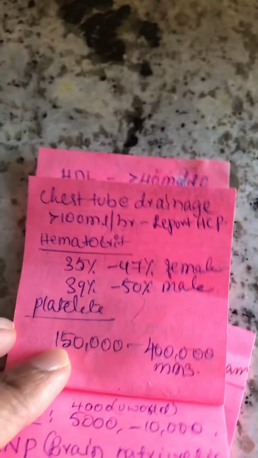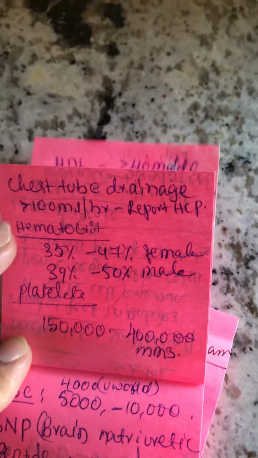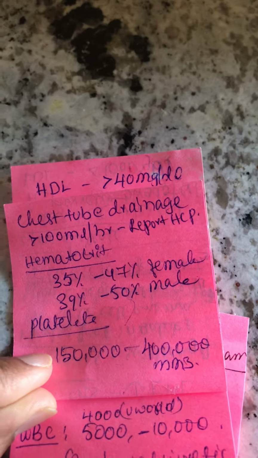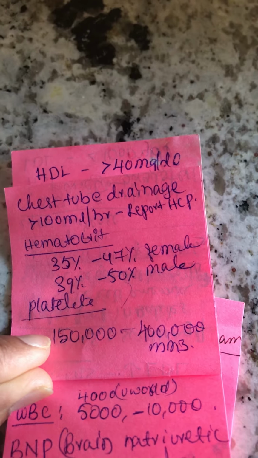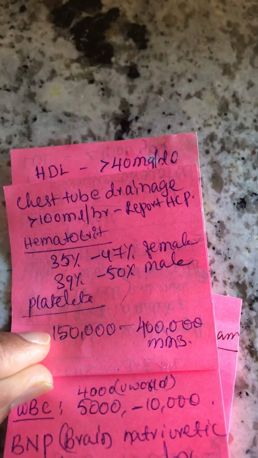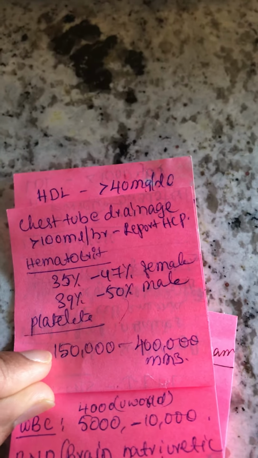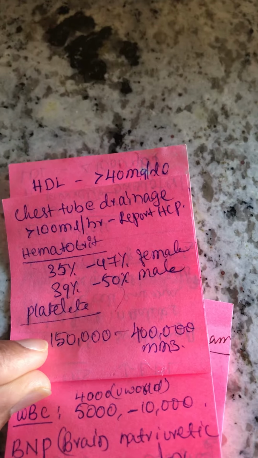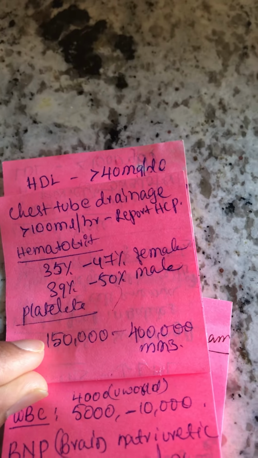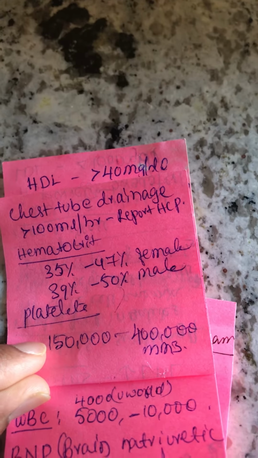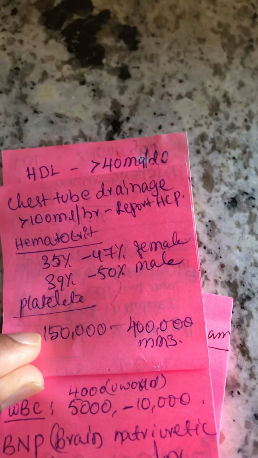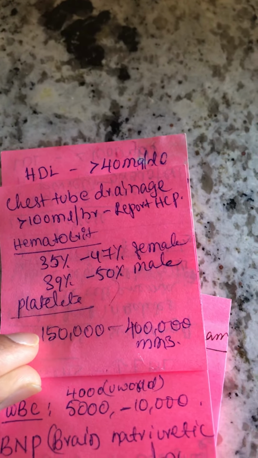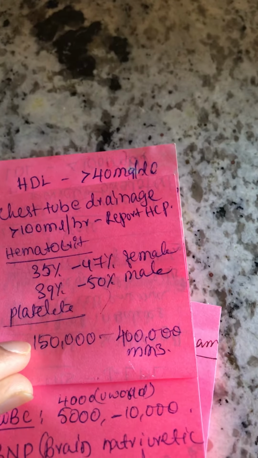Hematocrit is different in female and male, so I can remember it like this. Hematocrit is equal to 3 times hemoglobin. If 13 to 17 is the normal value of hemoglobin for male, then 13 times 3 is equal to 39. So if you can't remember the hematocrit percentages, 39% to 50% is for male and 35 to 47% for female.